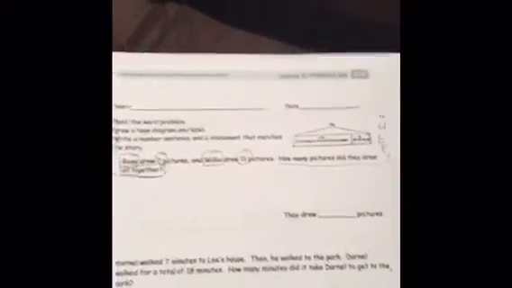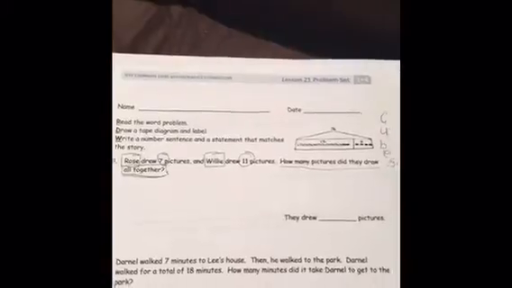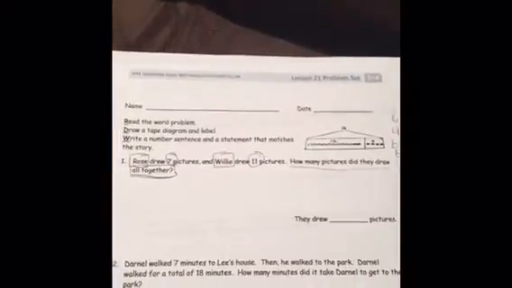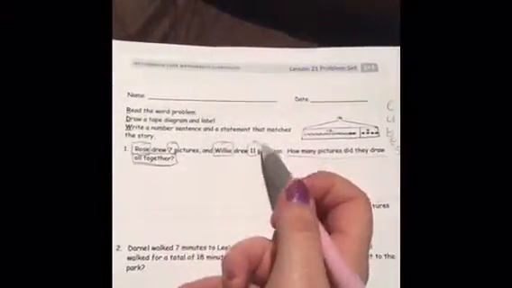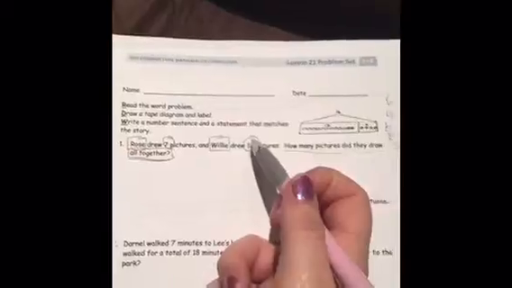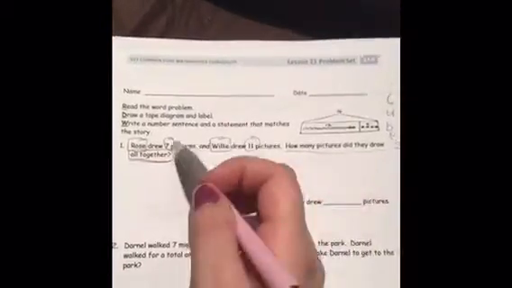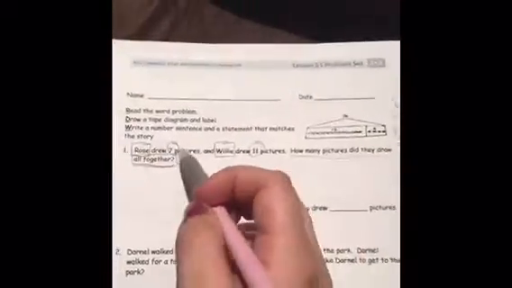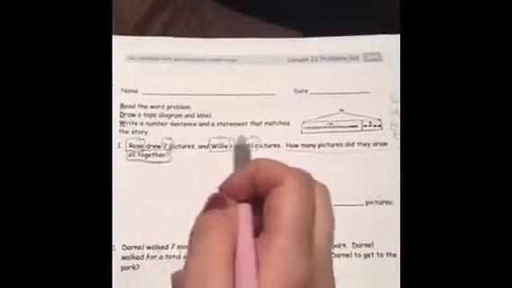And I remember all together also means total. So that means I'm looking for the total. I'm looking for the answer. So if I'm looking for the total, I know that 7 and 11 are the parts, and the total is going to be bigger than both of these because I'm combining these. If I'm combining these, that means I'm adding these two numbers. So now I'm going to draw and label my tape diagram.